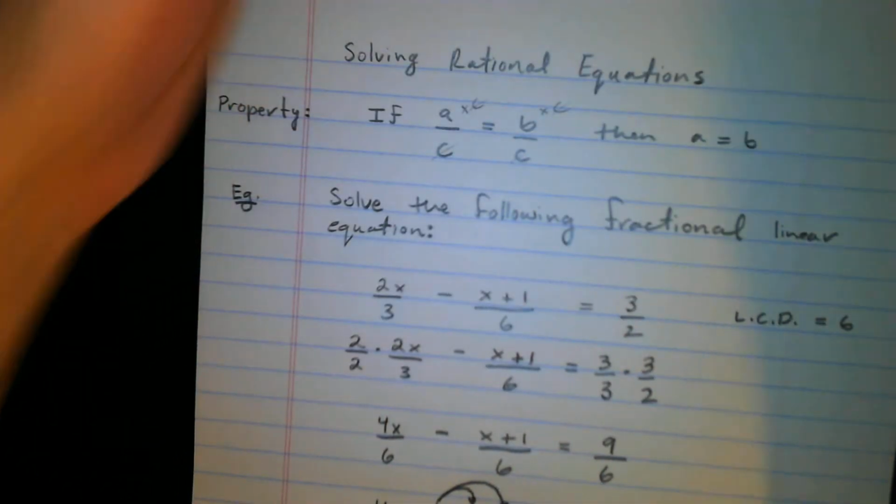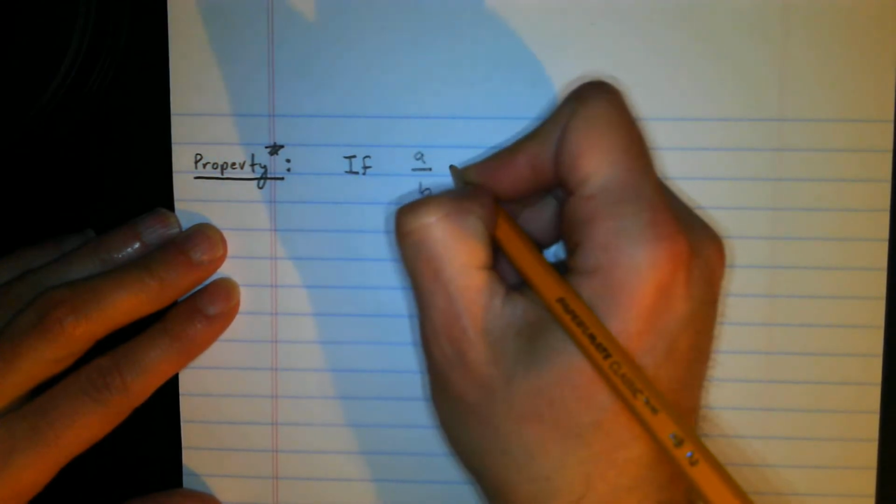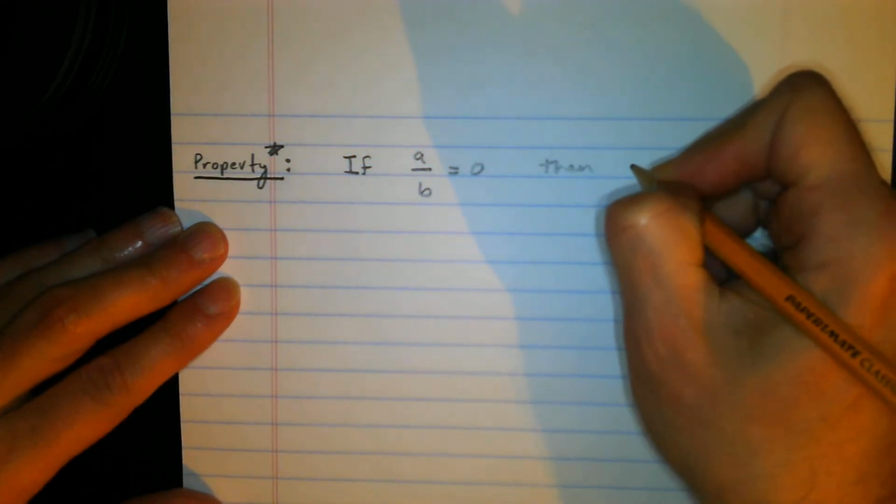Let's carry on here. I'm just going to start a new page. All right, so let's look at another property here. I think I'm going to call this property star, so that you guys know when I'm using it. It's called property star. And it just says if a over b equals 0, then it must be true that a equals 0.